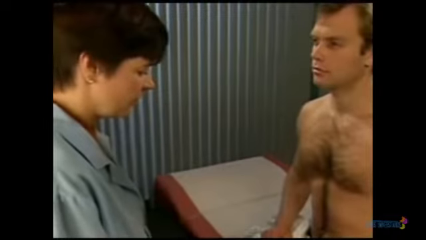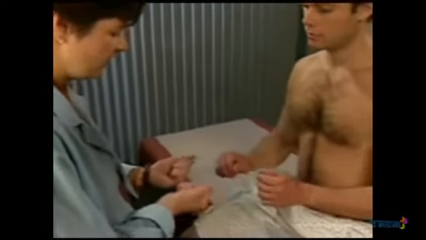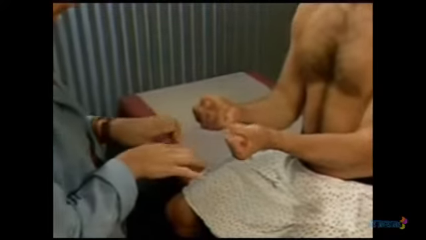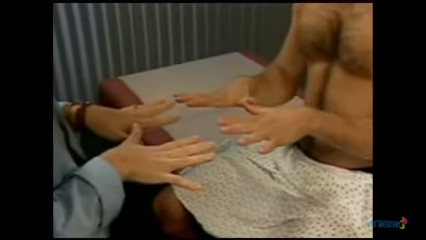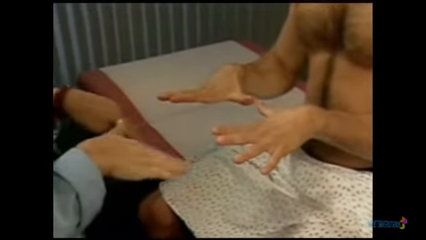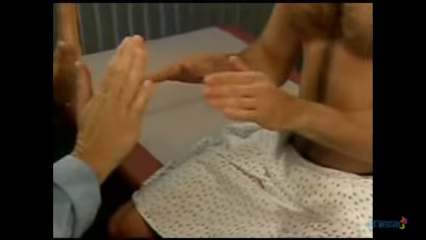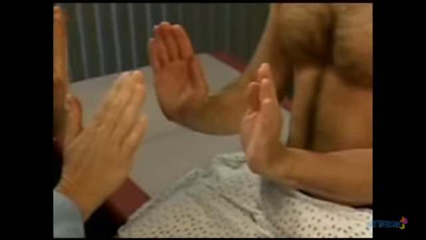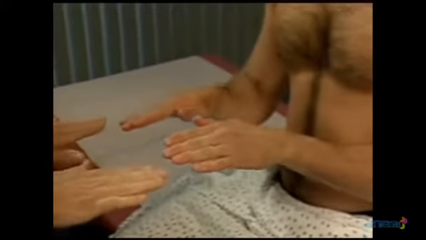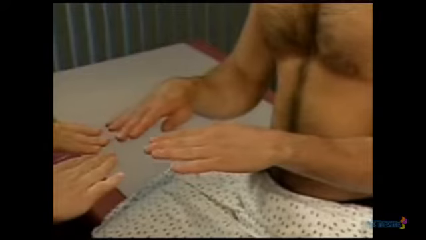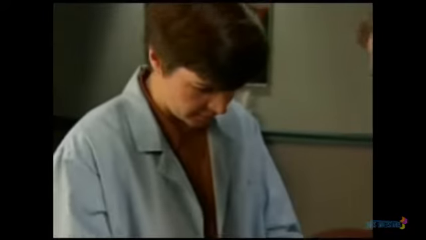Check range of motion in the patient's hands and wrists. Ask the patient to make a fist, now open up and spread his fingers, and flex his wrists. Now extend them. Now move his hands laterally and medially. Now let's look at your hands.